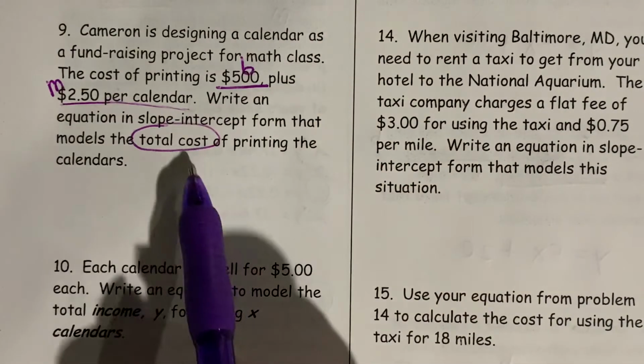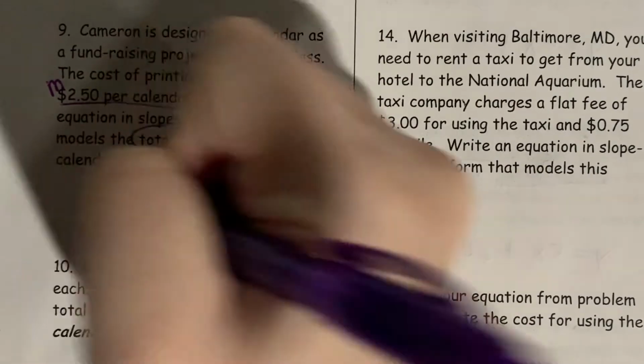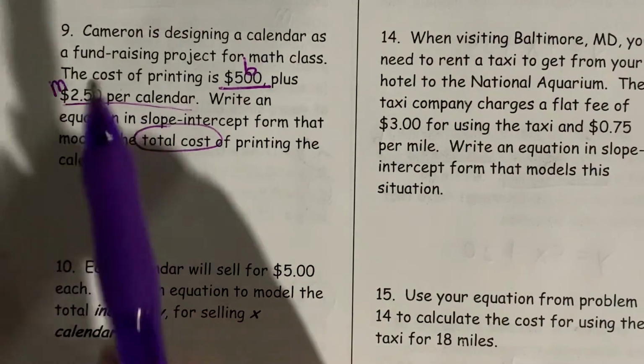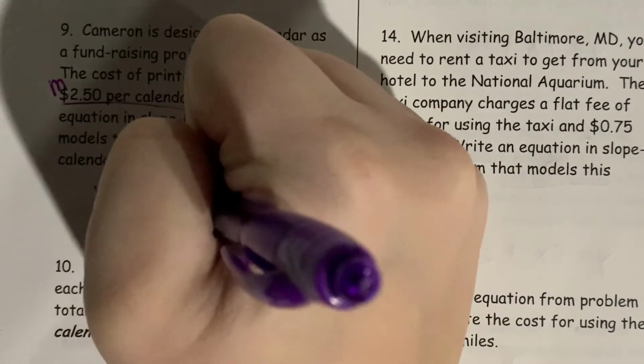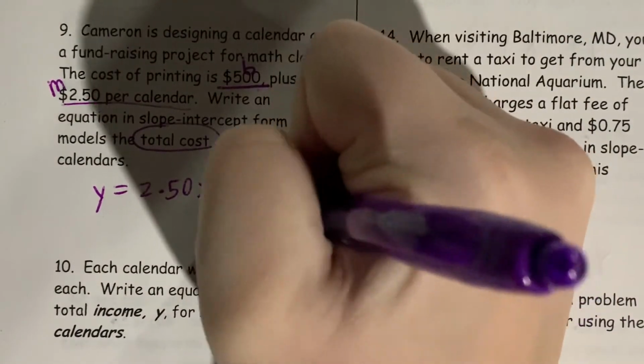So here we're representing total cost of printing the calendars. So I'll have y equals, it's $250 per calendar. So I can write that as 250x plus my initial value of 500.